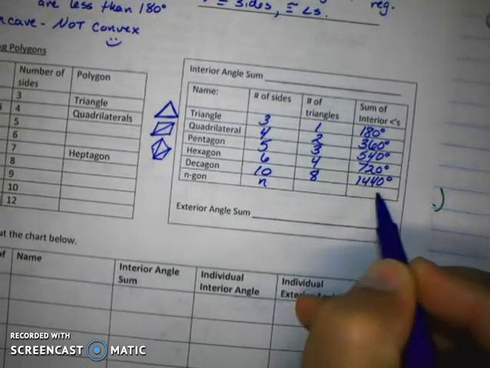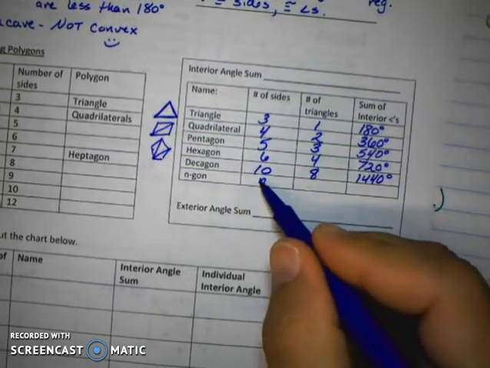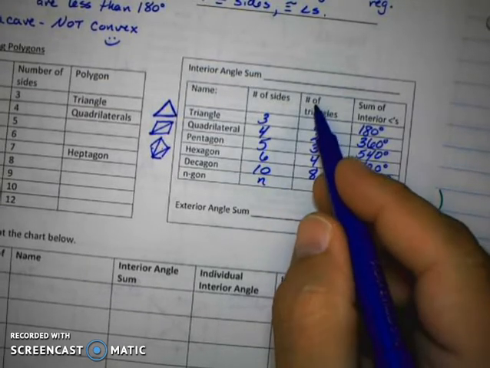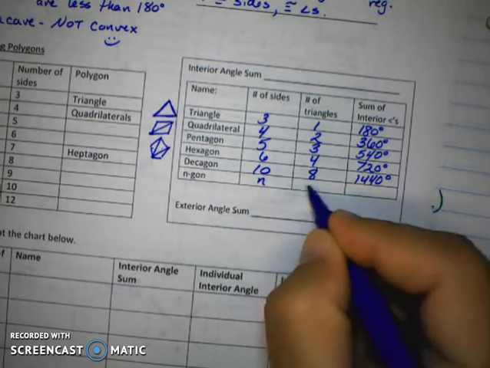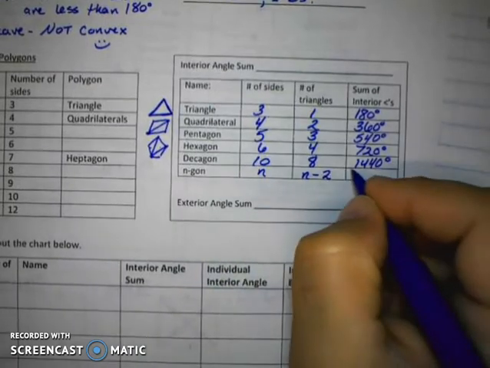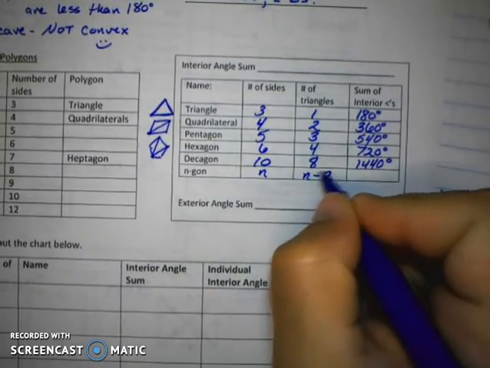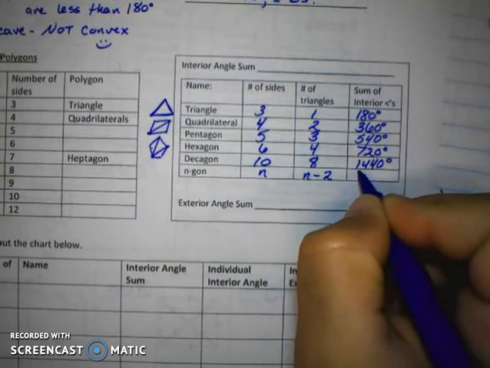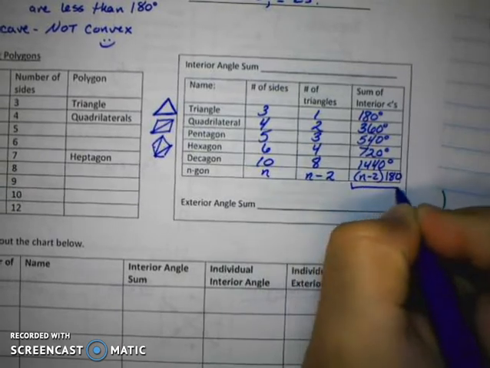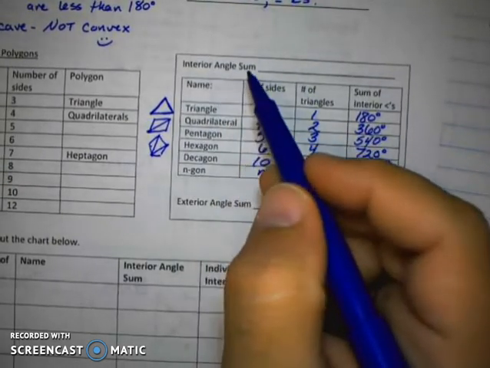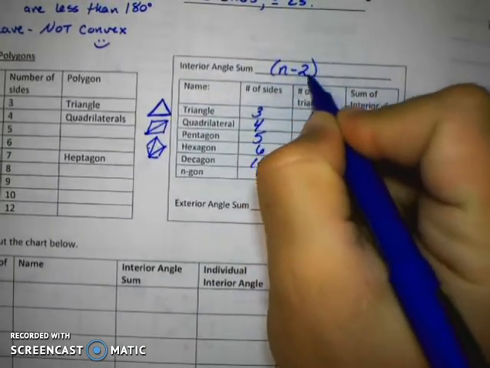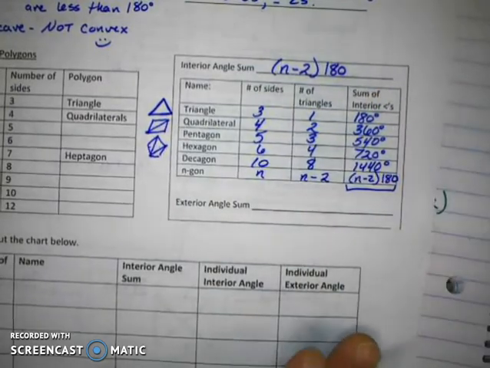So let's write these expressions. If there are n number of sides, where n represents any number of sides in your polygon, we always take the number of triangles as n minus 2. And so to get the sum of the interior angles, I take this number and multiply it by 180. So (n minus 2) times 180 is the expression for the interior angle sum. So that is our formula. (n minus 2) times 180 for interior angle sum.